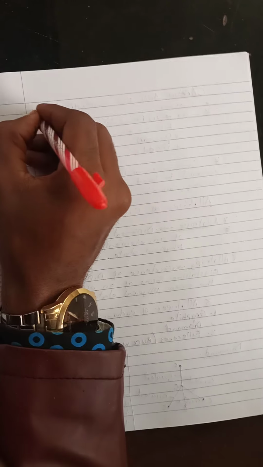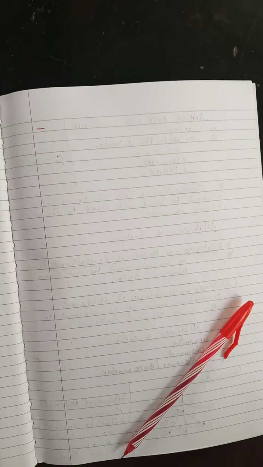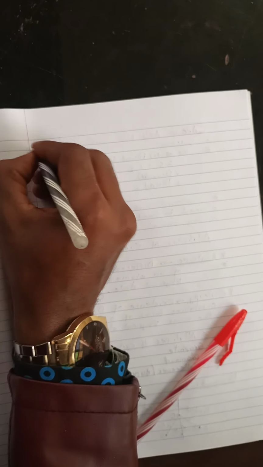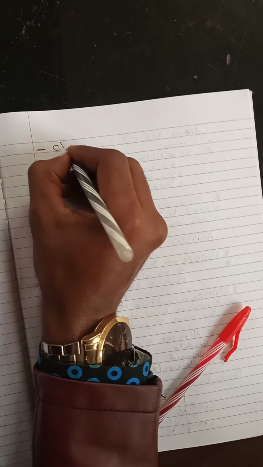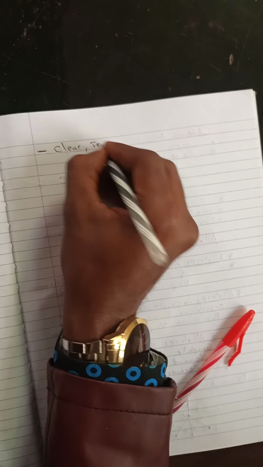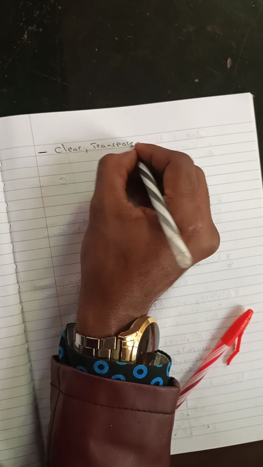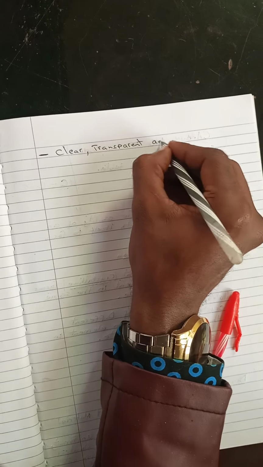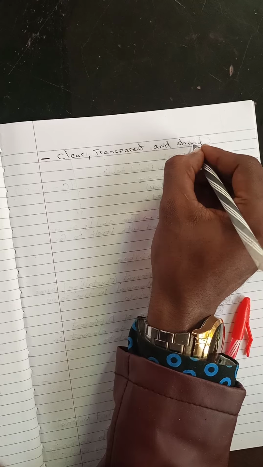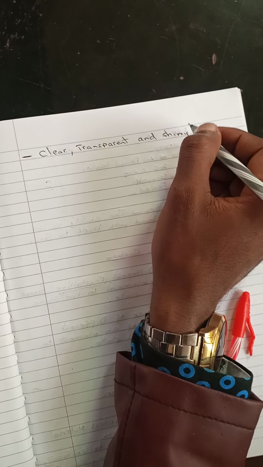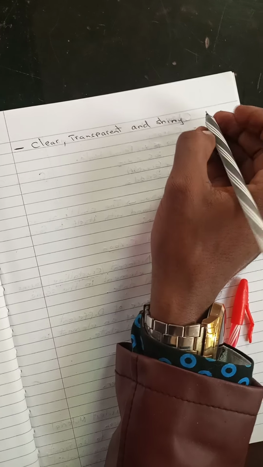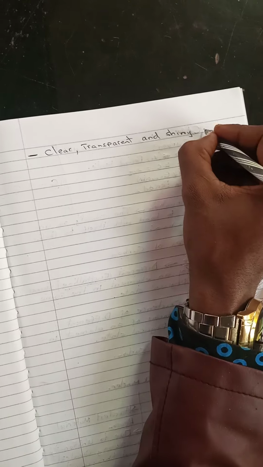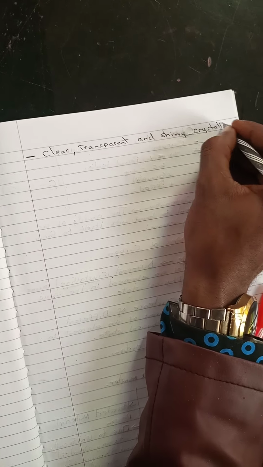Then another property of diamond that we can discuss here, we can say that diamond is clear, transparent, and shiny, crystalline.